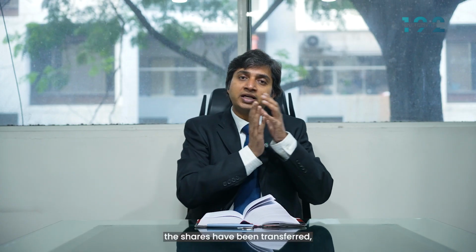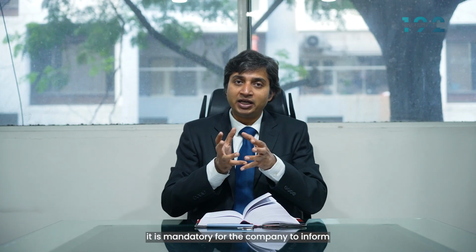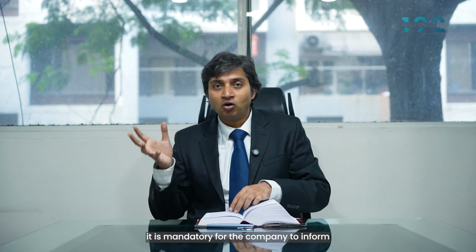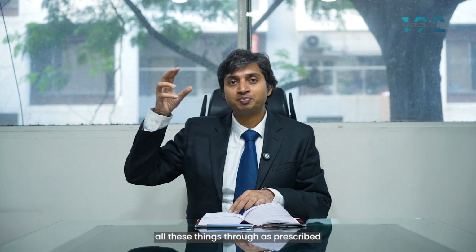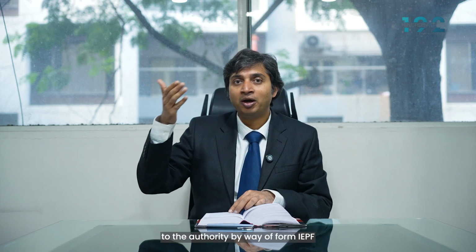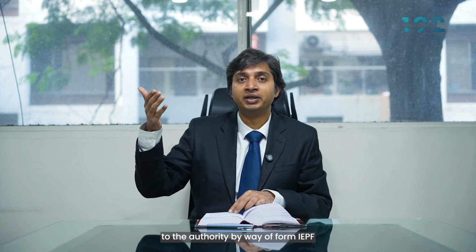Now, once the shares have been transferred, it is mandatory for the company to inform all these things through a prescribed form, IEPF 4, to the authority. The authority is IEPFA, the Investor Education and Protection Fund Authority. So it has to give all the details of this compliance to the authority by way of form IEPF 4.